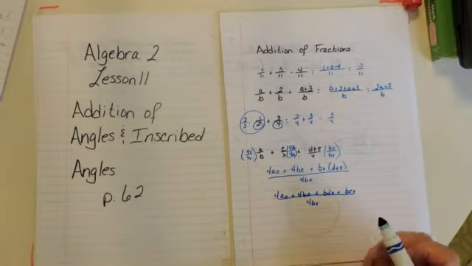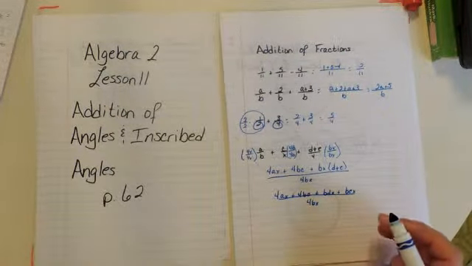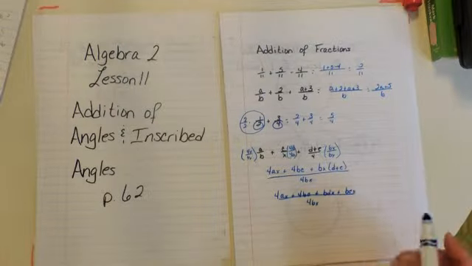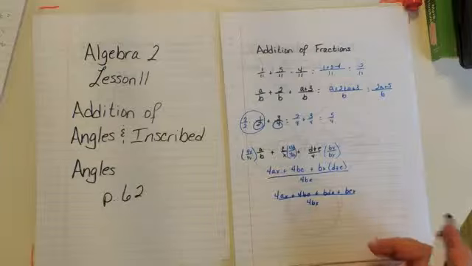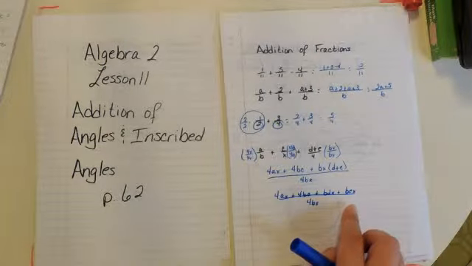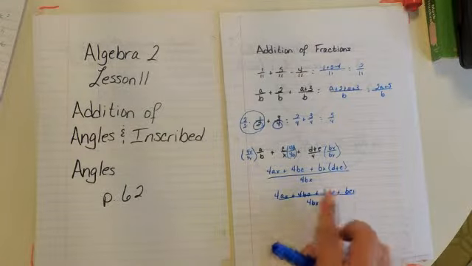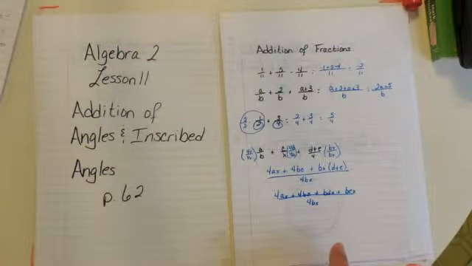I want you to do this because as we get to more complicated expressions and equations, sometimes the things in the parentheses are going to end up with like terms. So pull all the parentheses out so you can look one more time for like terms. And then the final answer will not have any parentheses in it.